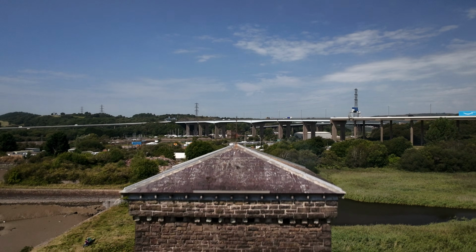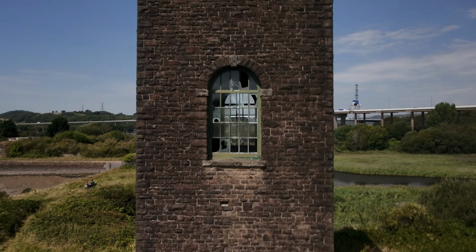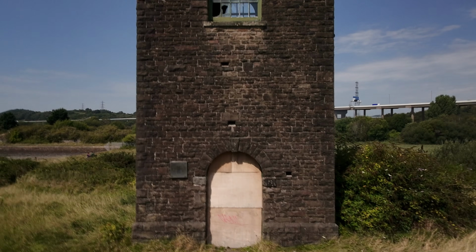Now, if you look closely at this footage, you can see that the image starts to shimmer as the drone approaches the top of the tower, and that's caused by the use of the ND filters. So really, for the DJI Neo, ND filters are a waste of time.